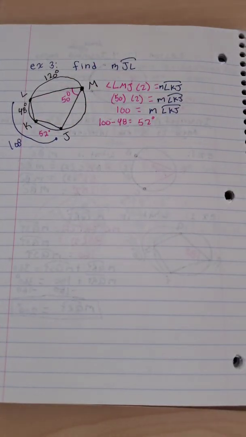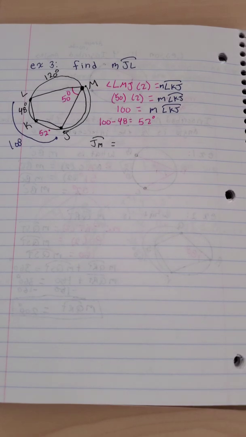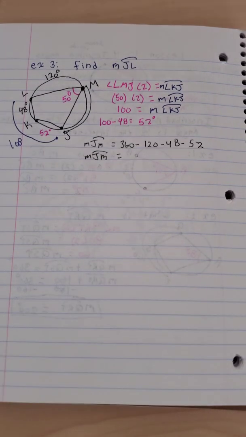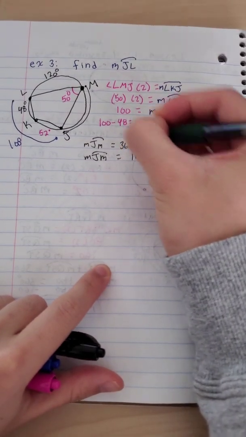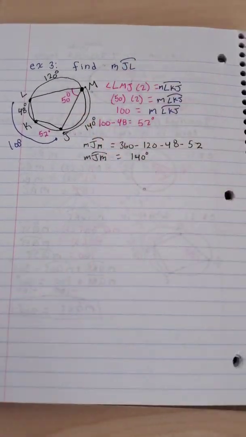Now, if we want to find the distance from J to M, again, we know that the whole thing should add up to 360, so if we take all the outside arcs and subtract them from 360, that'll give us JM. That means we get 360 minus 120 minus 48 minus 52, or 140 degrees. And that's it for this video.